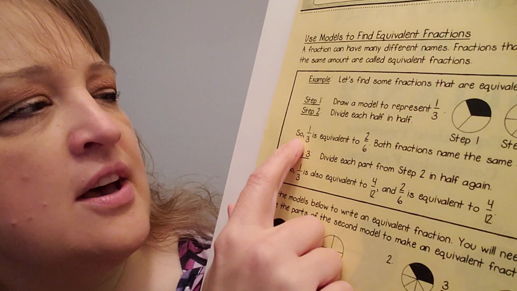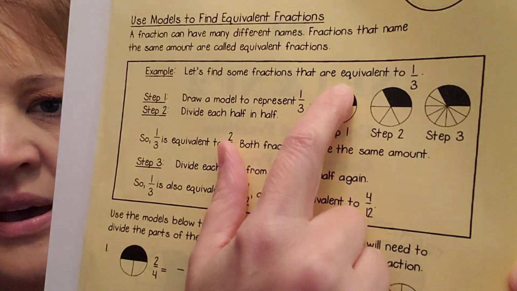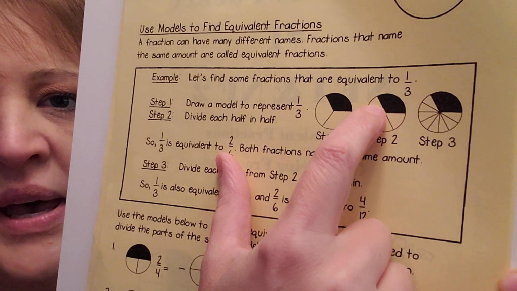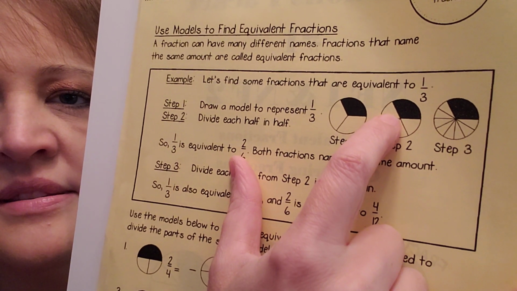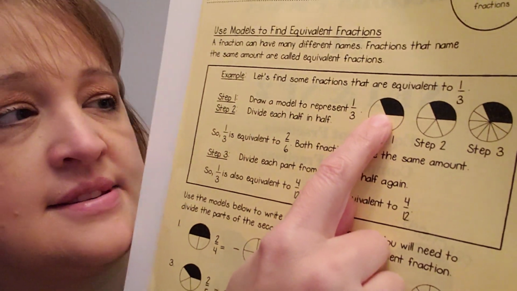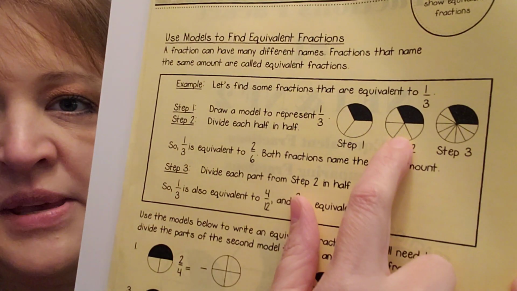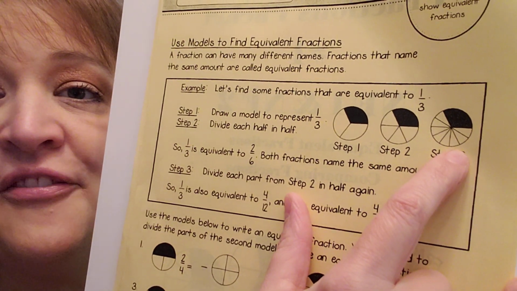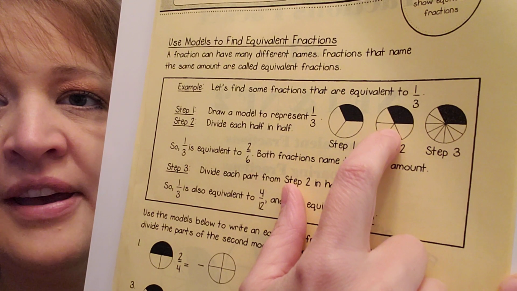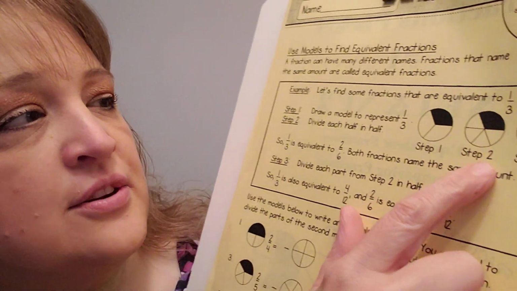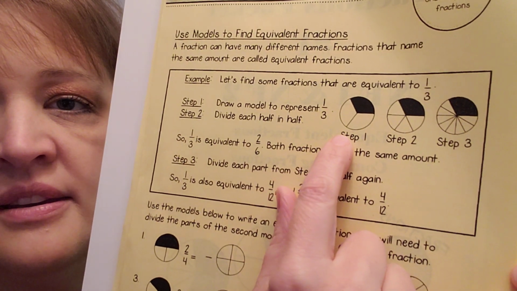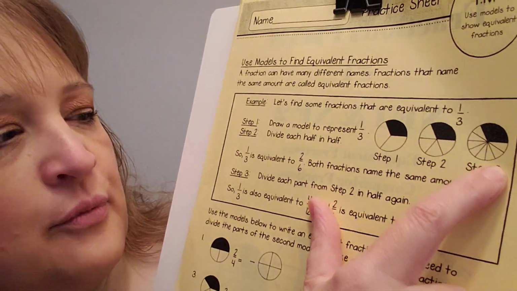Okay, so 1/3, this amount of space right here, is the same as this amount of space, but instead of just coloring in one of the pieces, you had to color in how many? 2 of the pieces to equal the same size. Now, let's take these pieces and let's cut them in half again. Okay, do you see how we cut them in half? Each of these, half, half, half, half, half. So now we have 12 pieces. We started with 3, then we went to 6, and now we went to 12.